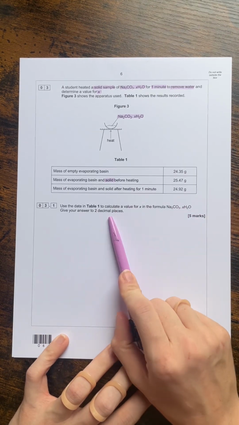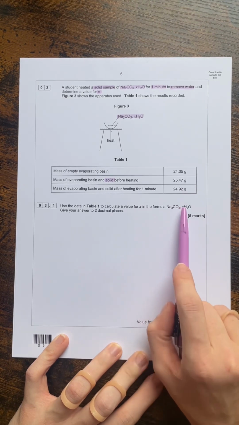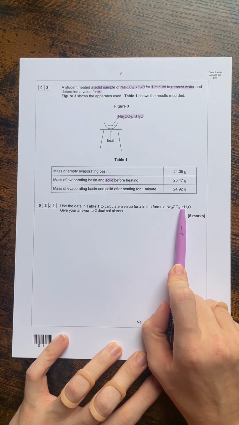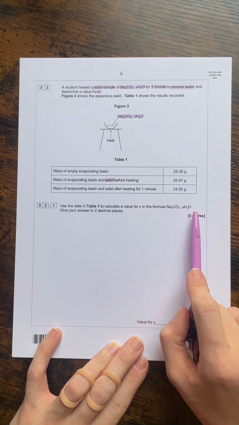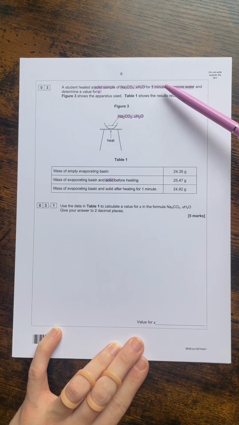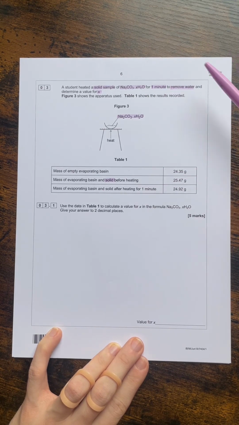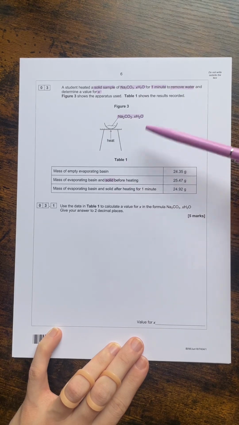Now it says give your answer to 2 decimal places here, because having done this question before, I know that X is not going to be a whole number. And in this case, that's because of errors that they've made in the method. So they only heated it for a minute, they didn't let it cool down, weigh it, then reheat it, let it cool, weigh it again.